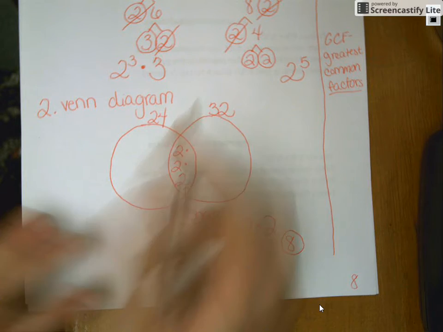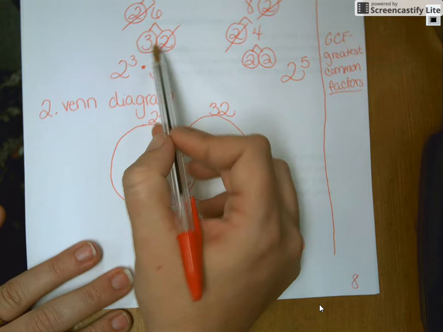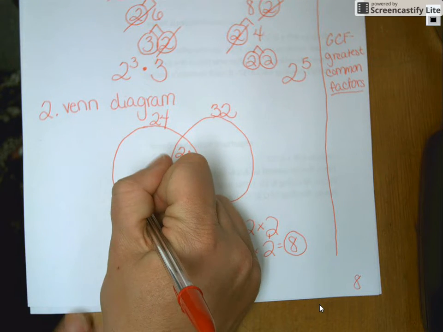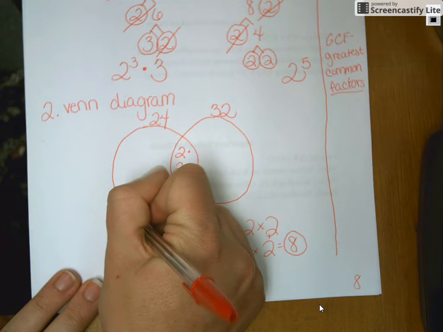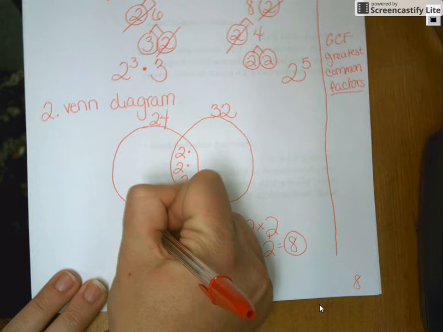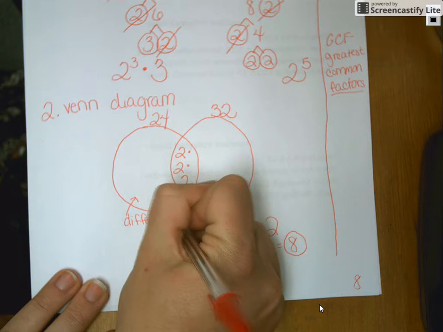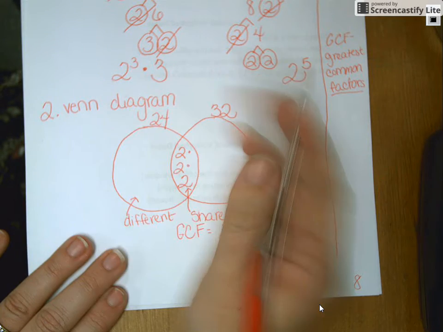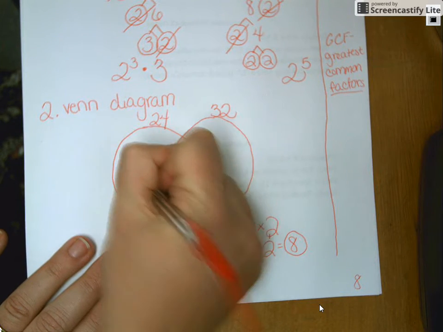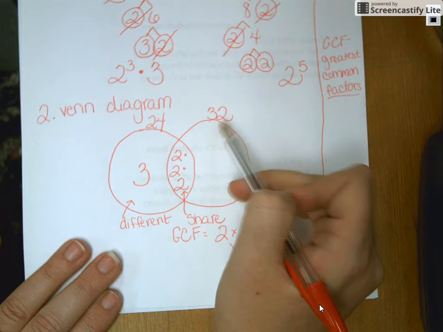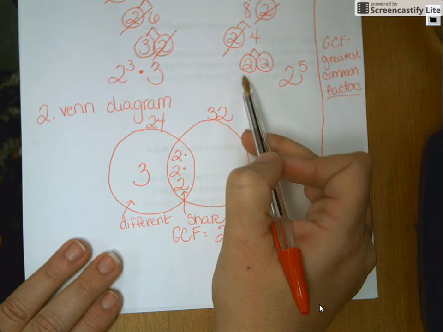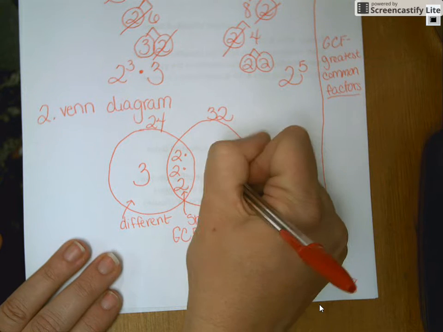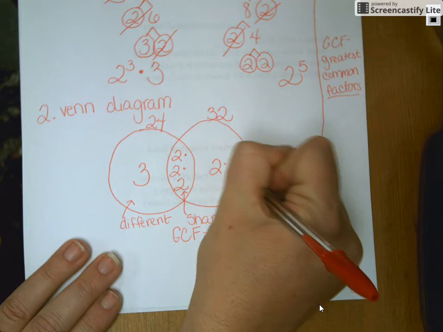Now I look over here at 24, and I say, all right, what's left over? What is different about the 2 numbers? Of course, the only thing that's different, or the only thing left over, is a 3. So I write a 3 here. Then I go to 32, and I have 2 2s that are left over. So I do 2 times 2.